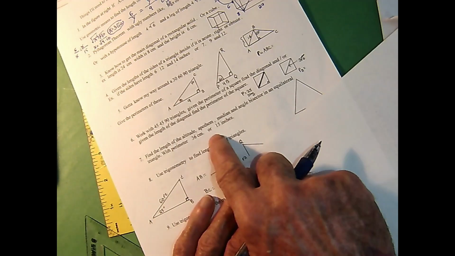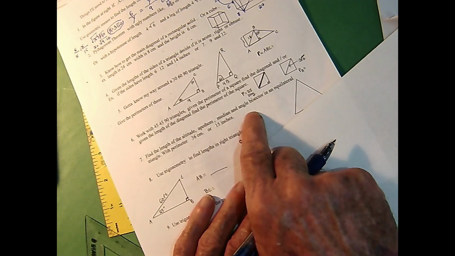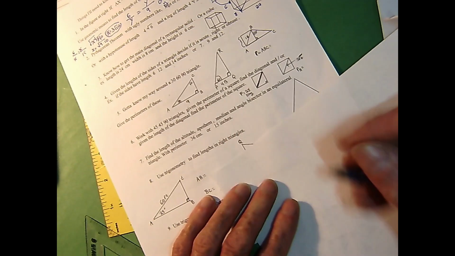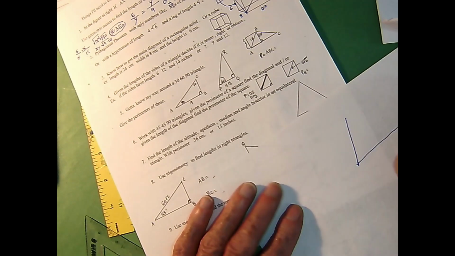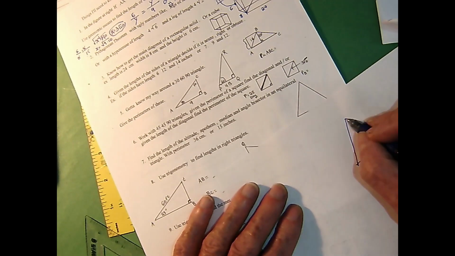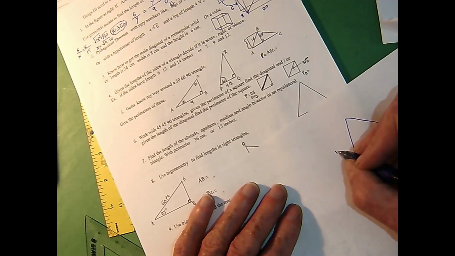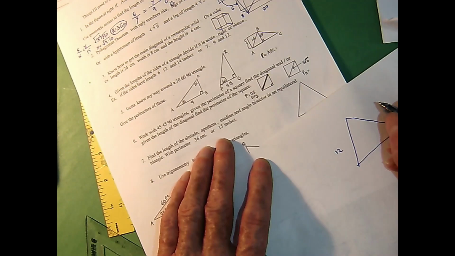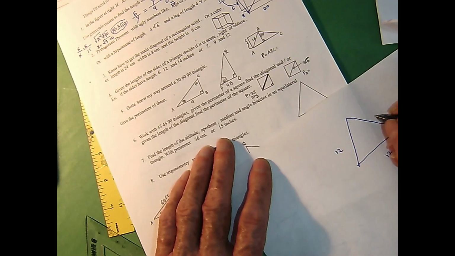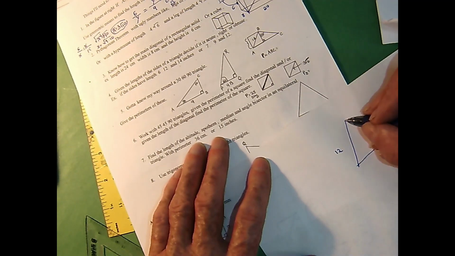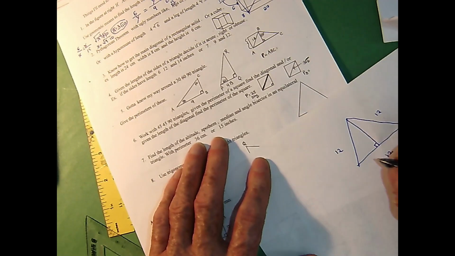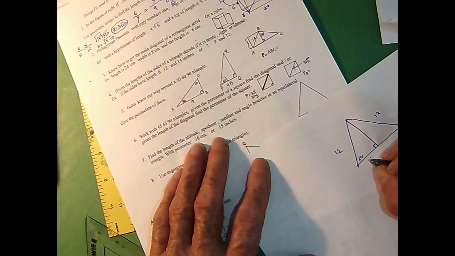Find the length of the altitude, apothem, median, and angle bisector in an equilateral triangle with perimeter 36. Let's see about that. If I had an equilateral triangle, perimeter 36, I might just do one of those and do another one in class if you wanted to, but with perimeter 36, each of the sides would have been 12. How long would the altitude have been? I might do a separate one for each of those, and the altitude shows for me right there. That's a 30, 60, 90 triangle. Short side would have been half the hypotenuse. There's 6, and the altitude would have been 6 root 3.